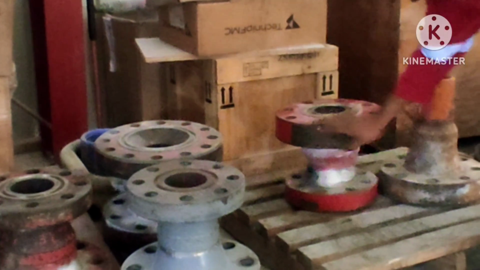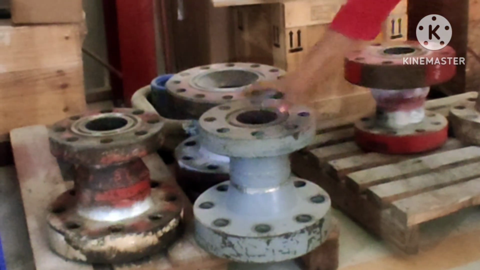Here we have different styles, we'll see later. This one is flange to flange. This one is also flange to flange, but the flange size is different.